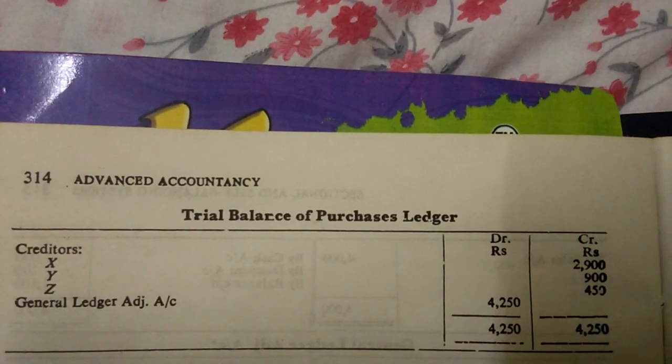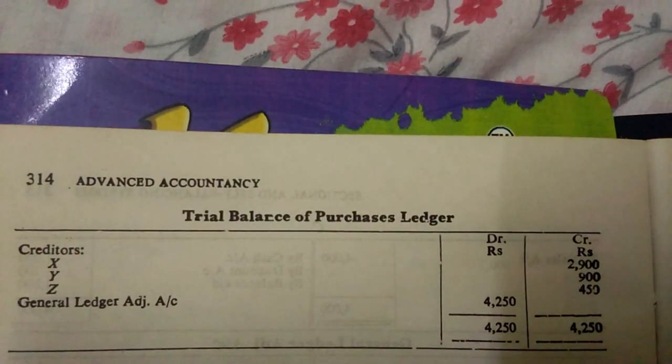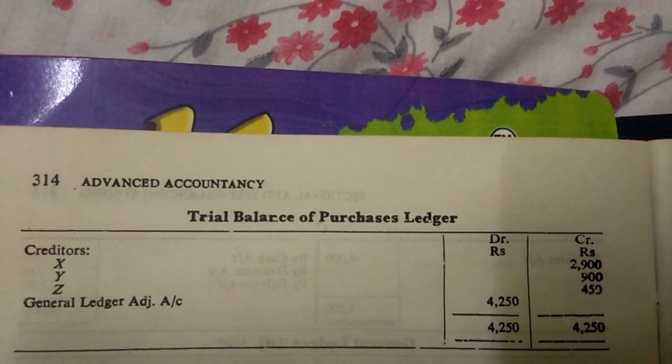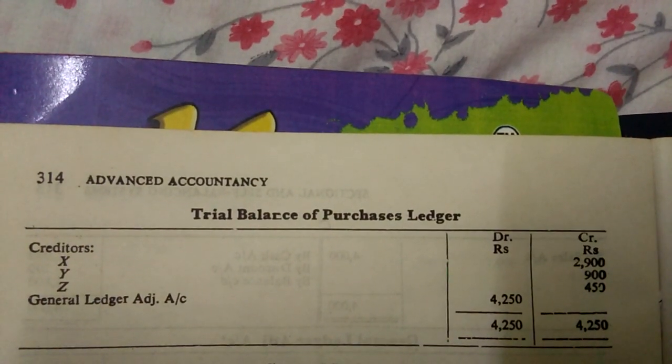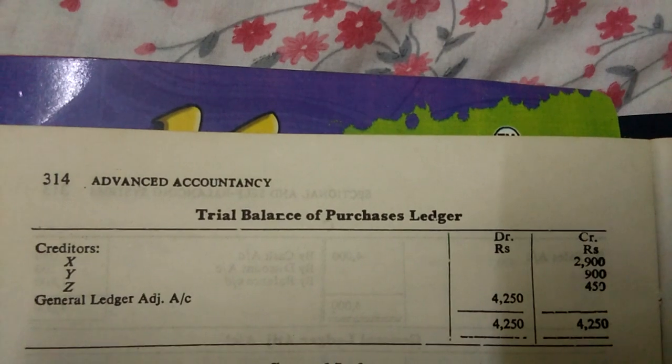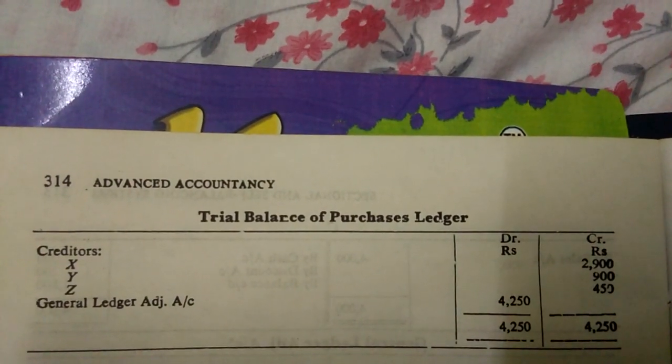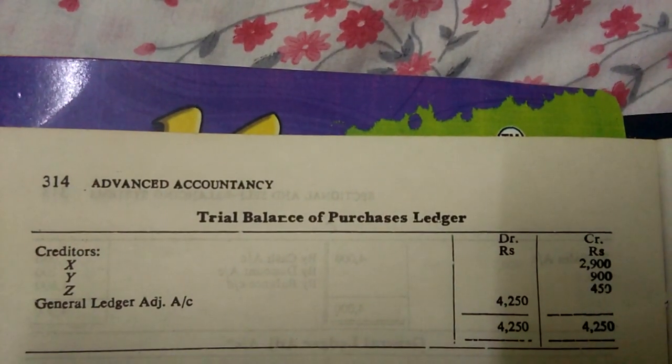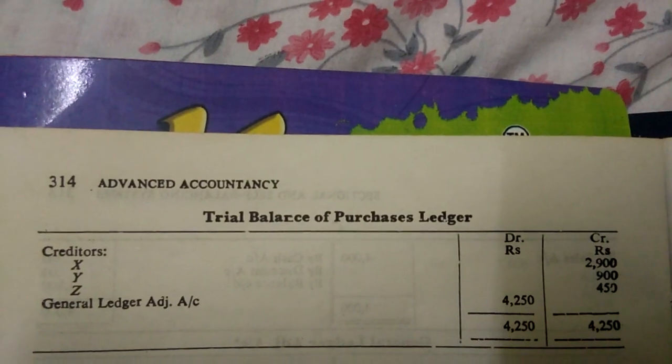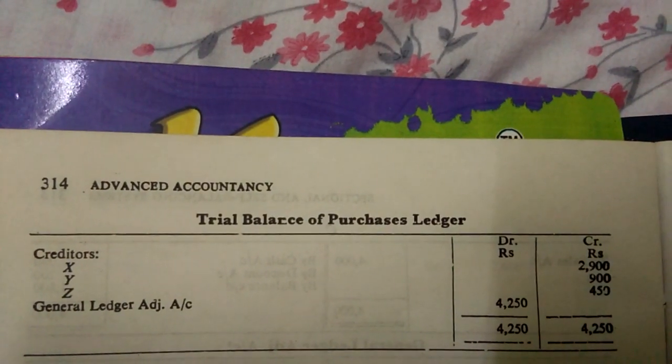So the trial balance of the purchase ledger: creditors X, Y, Z, those credit amounts 2900, 900, 450. General ledger adjustment account 4250, that is debited. Both sides are equal at 4250.